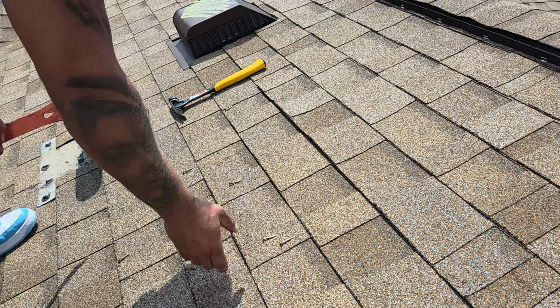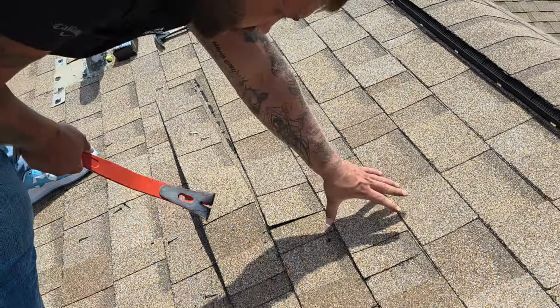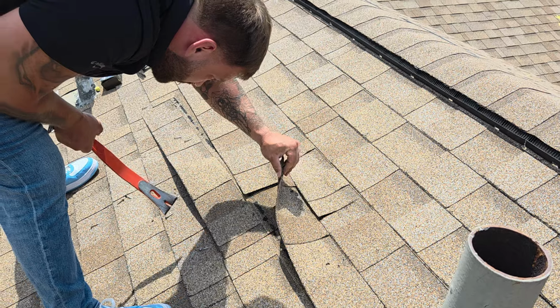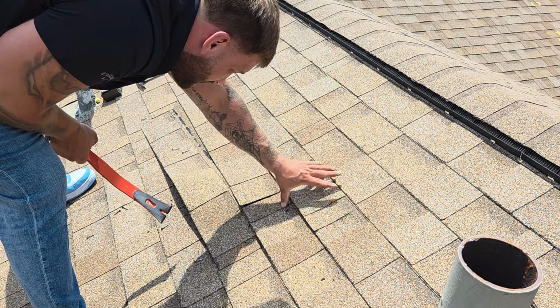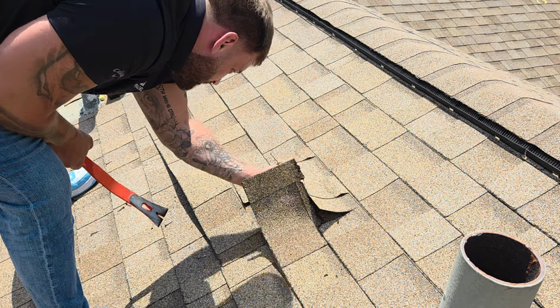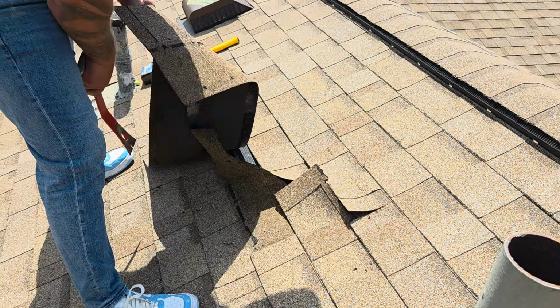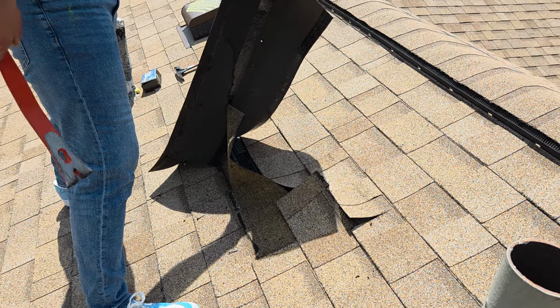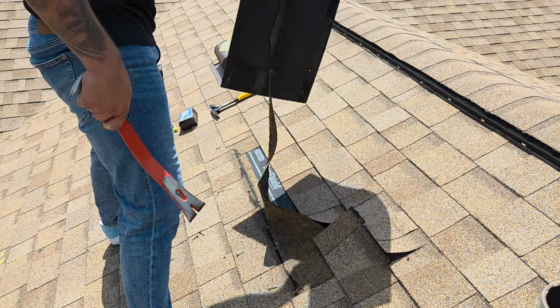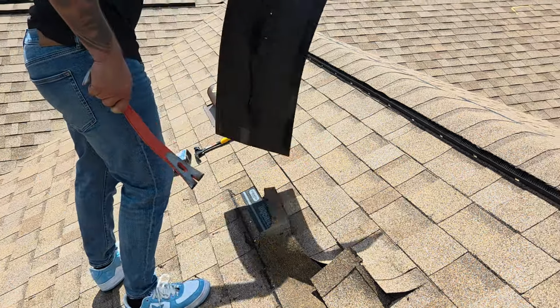All right, all the nails are out. Oh, this one here, down here. Where's it at? Oh, it's just glued. It's just glued together. Ooh. Thought it was a nail.